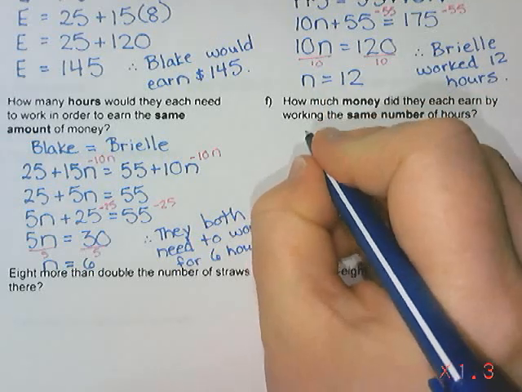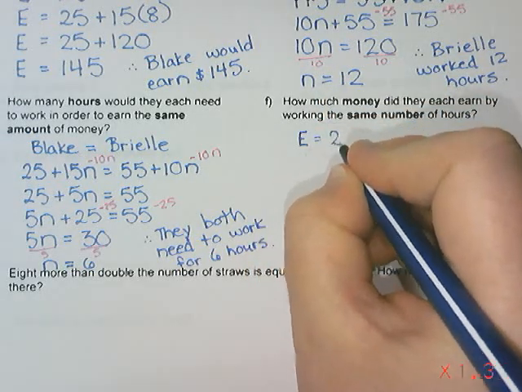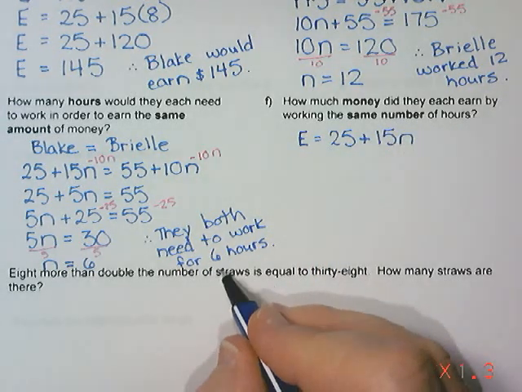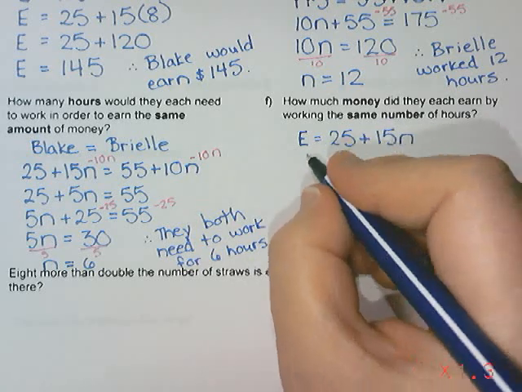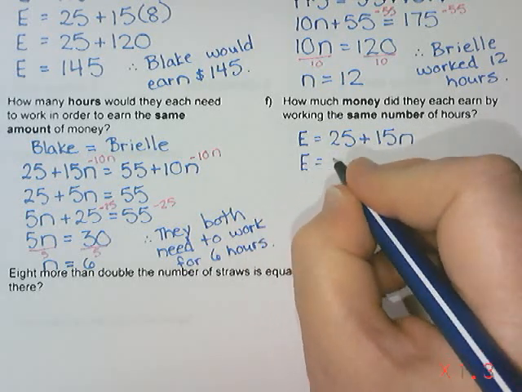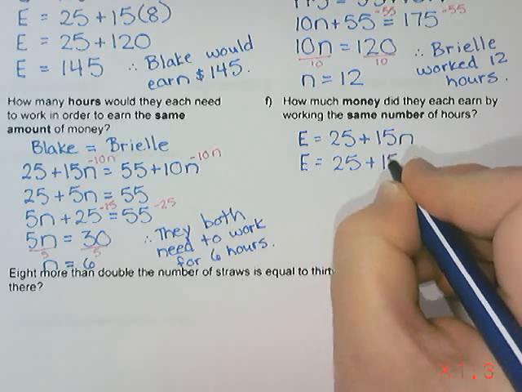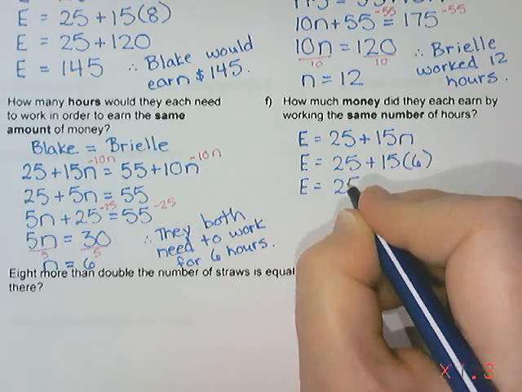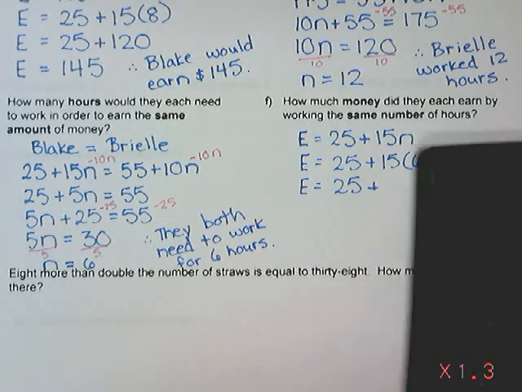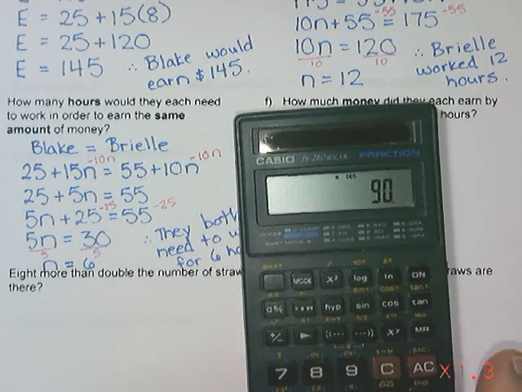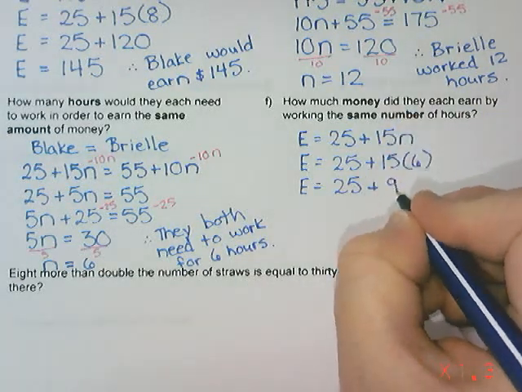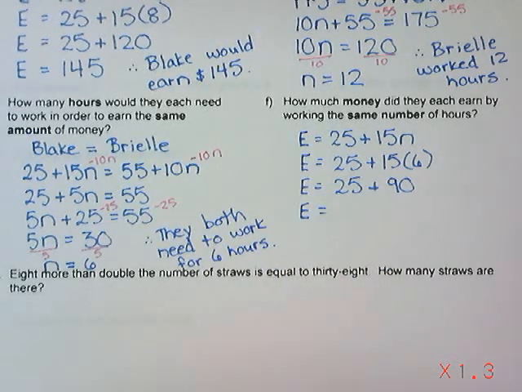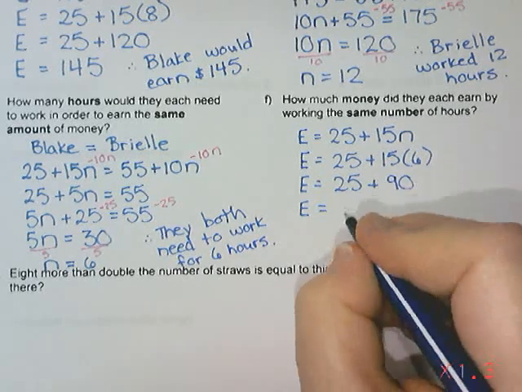So Blake is E equals 25 plus 15n. And then 6 hours, that would be my n. I'm just going to put 6 in for n. So 25 plus 15 times 6. I need to multiply first according to order of operations. So 15 times 6 is 90. And then 90 plus 25 is 115.